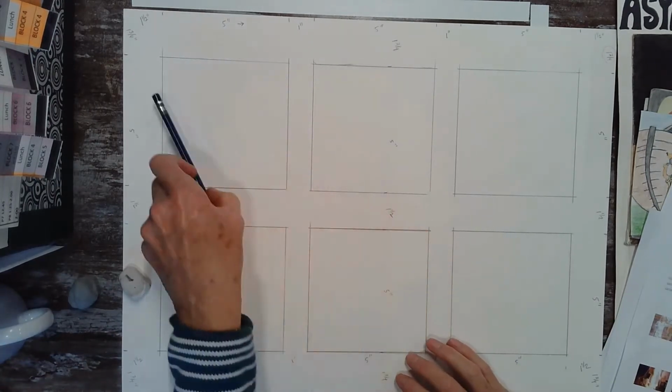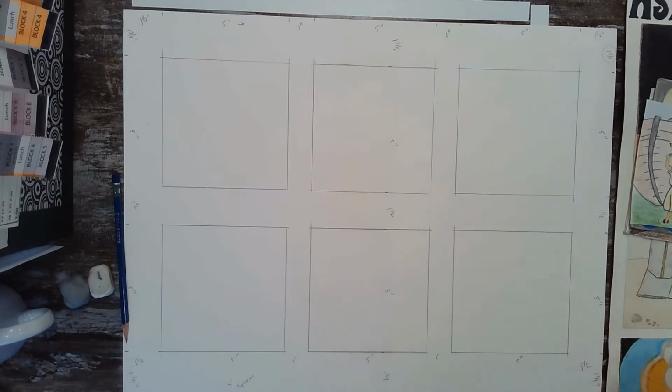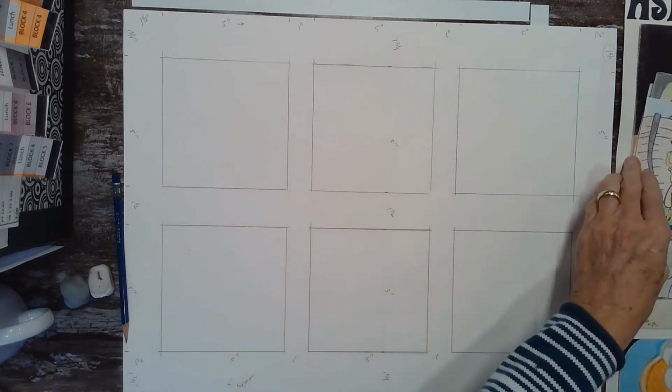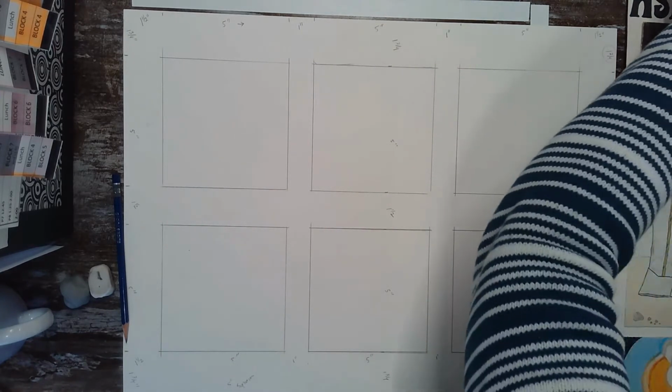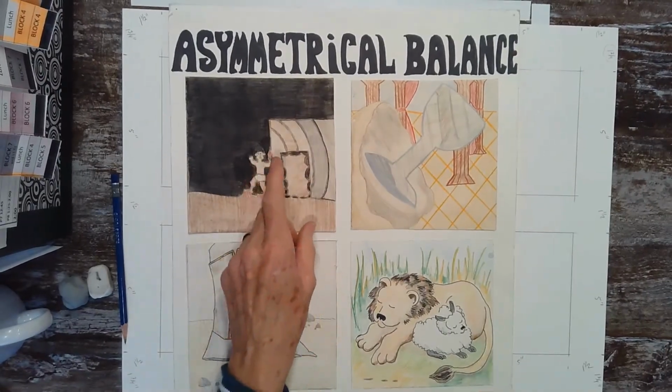square, which is asymmetry. And so as far as what is asymmetry, asymmetry is something that's balanced, but it's not evenly balanced. It's more dominant on one side. So I have a couple samples to show you. For instance, this is a large poster you'd see if you were in class.